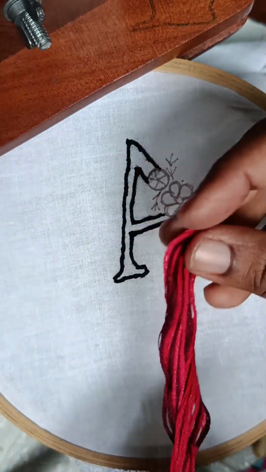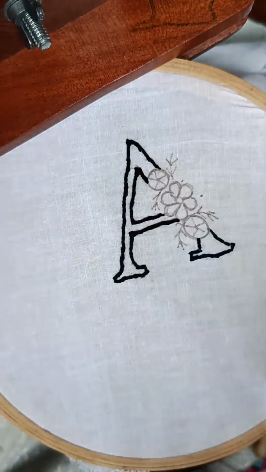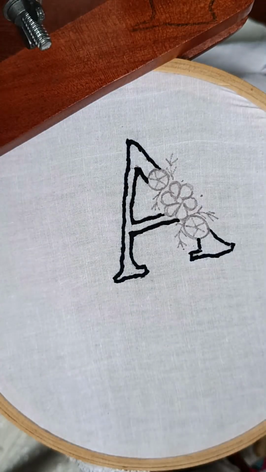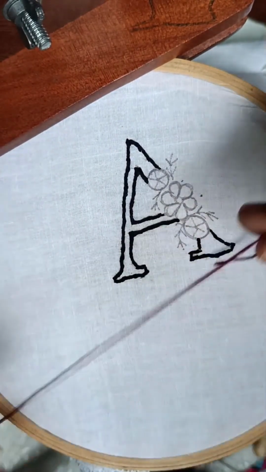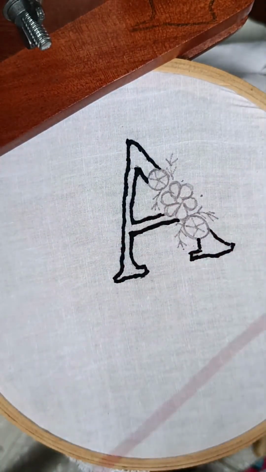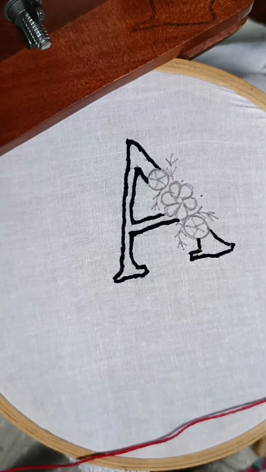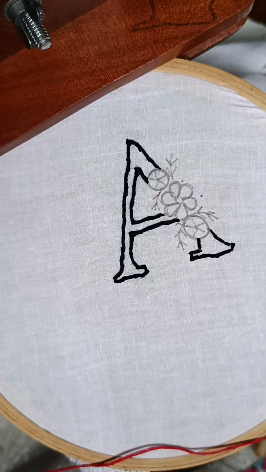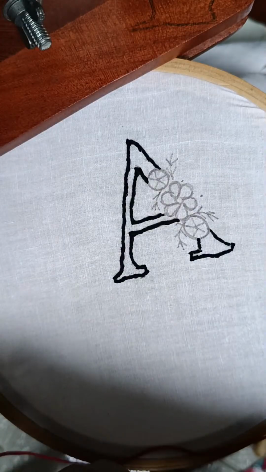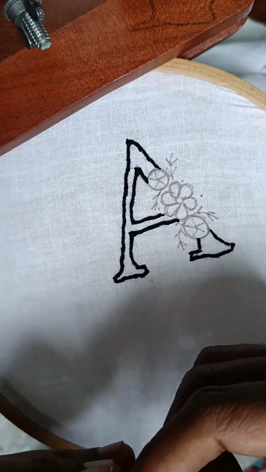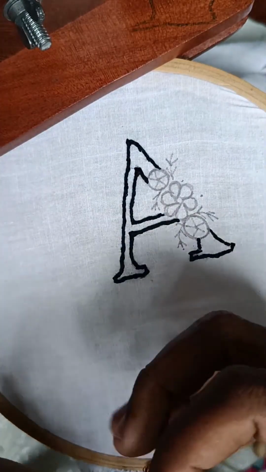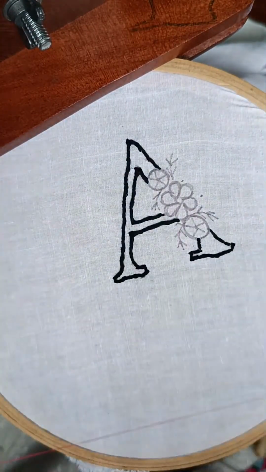It's a mixed color, but I lost its number tag. Here I am taking 6 strands of embroidery thread.